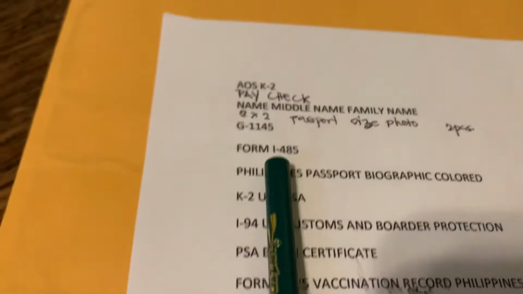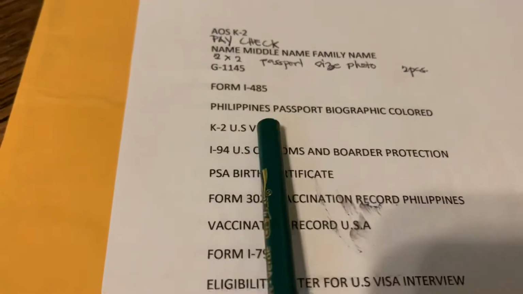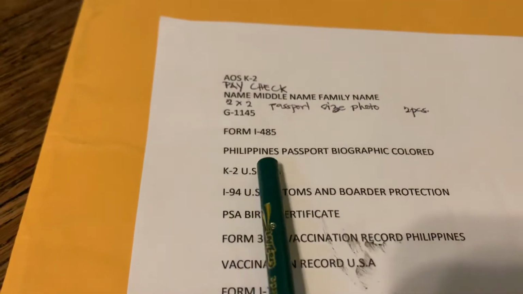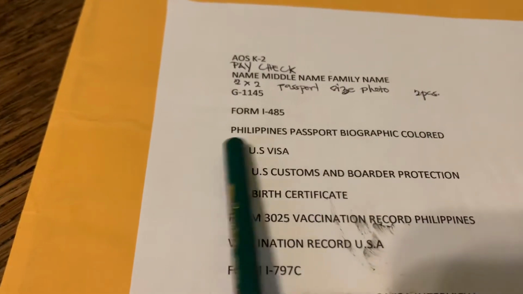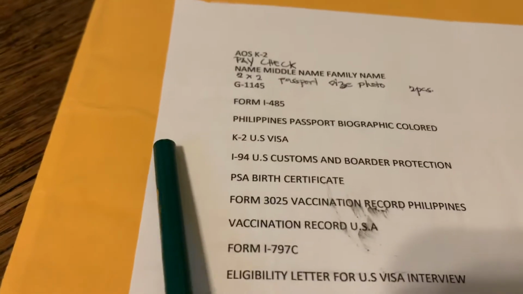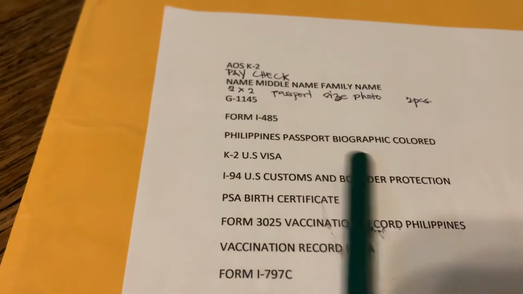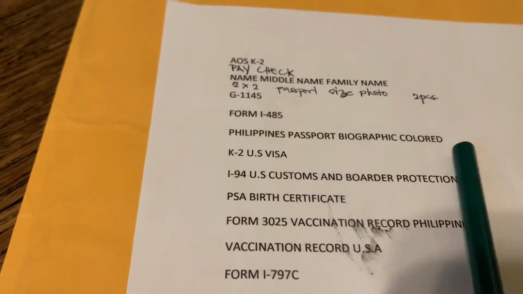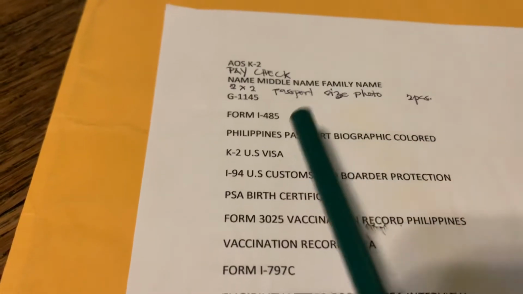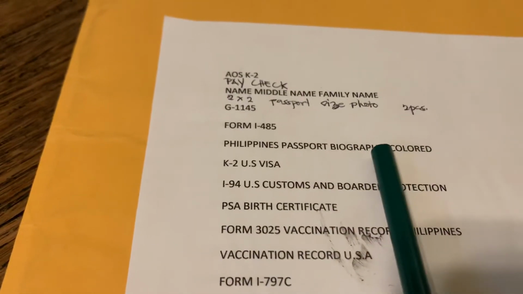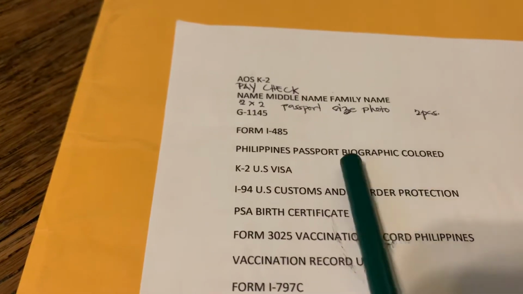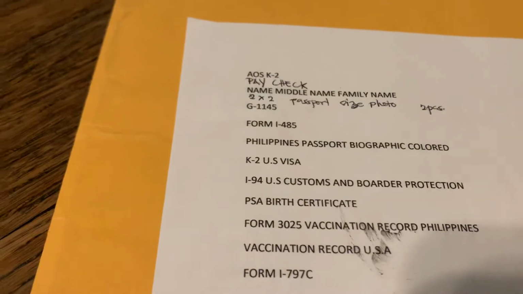The next is the form I-485. Next is the Philippines passport biographic page, colored. For example, if you're not from the Philippines, if you're from China, Japan, India or other places, put your passport biographic page there, colored. It's okay, and it's best if it's colored. It's okay also if you send them the whole passport, but the biographic page is okay so that it's not that heavy when you send it to the USCIS.